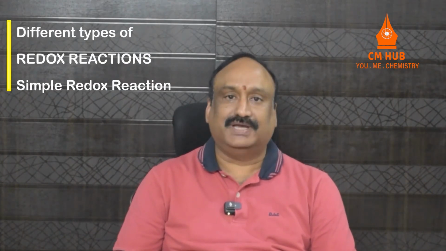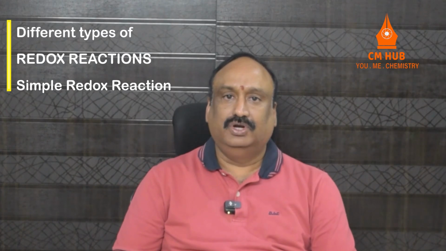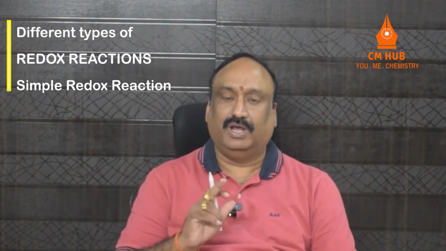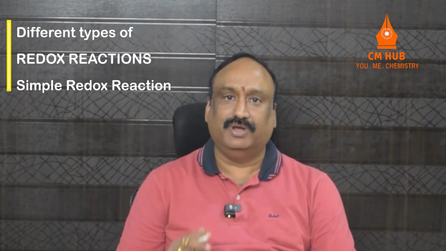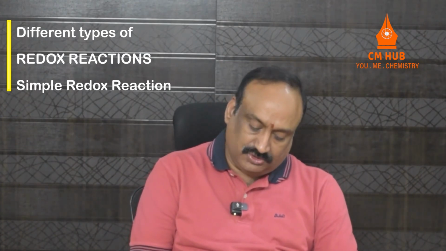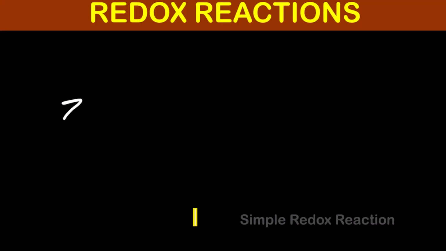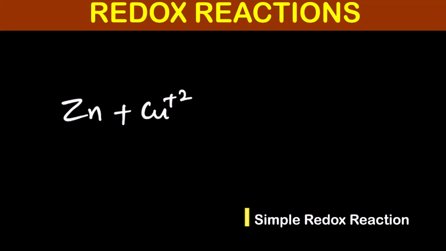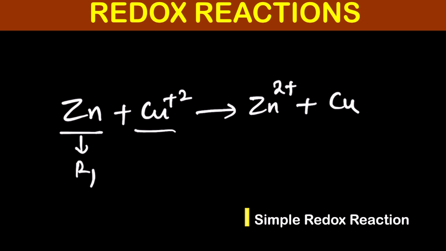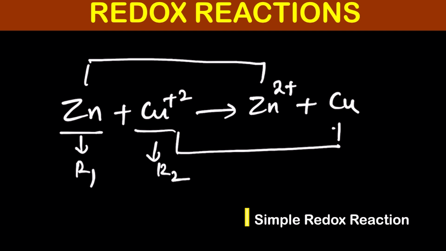The first one is a simple redox reaction. A simple redox reaction is that in which we have two different reactants, one undergoing oxidation and another undergoing reduction. The best known example that we can take is Zn plus Cu2 plus gives rise to Zn2 plus Cu. This is reactant 1, this is reactant 2. These are two different species. Here zinc is undergoing oxidation, copper ions are undergoing reduction. We have dealt it in the earlier episode.